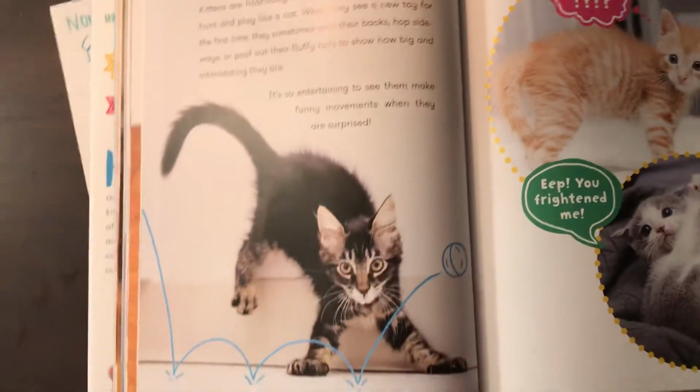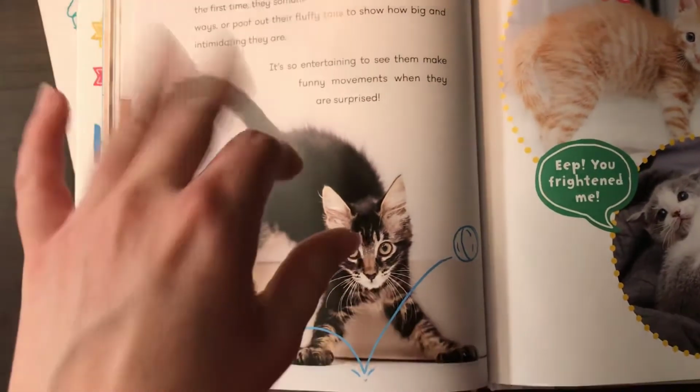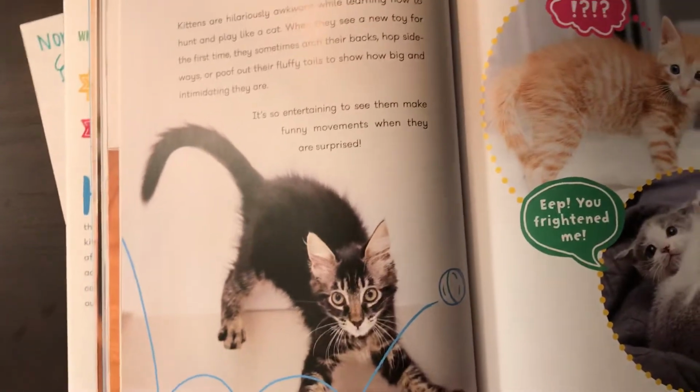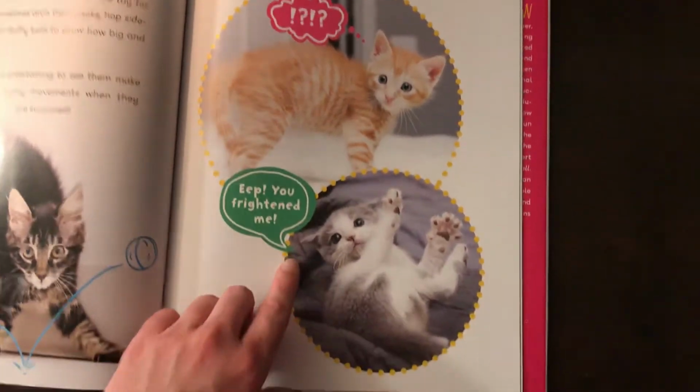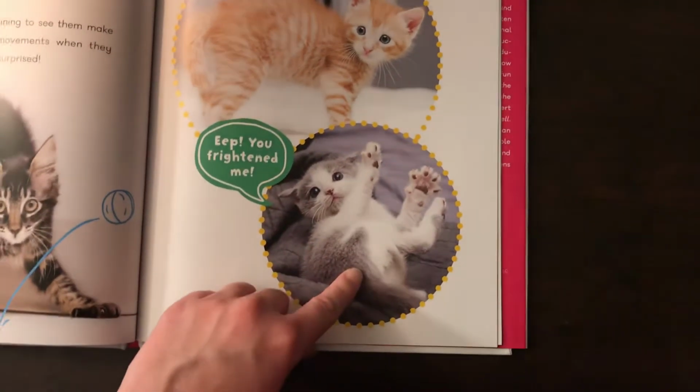I bet you've seen your kitty cat do that before, where they poof up their tail. We call Iris and Ollie's poofed up tail their raccoon tail, because it gets so big. And this kitten's like, "What?" And, "Eep, you frightened me."